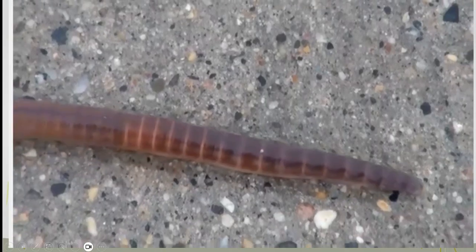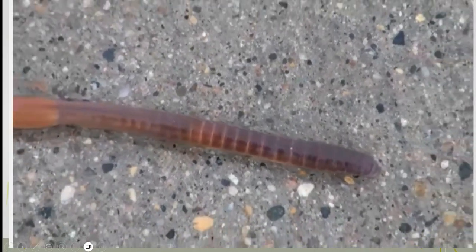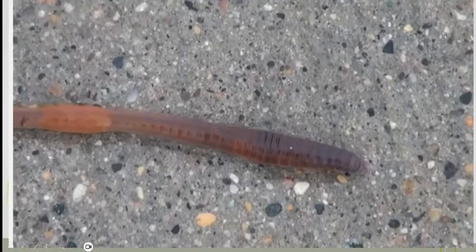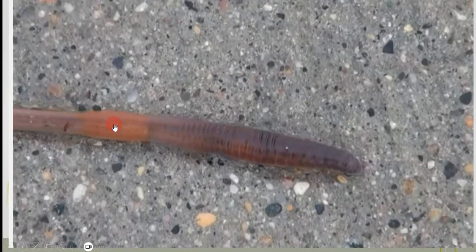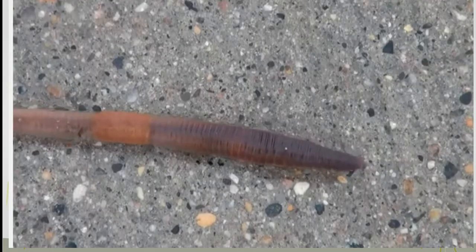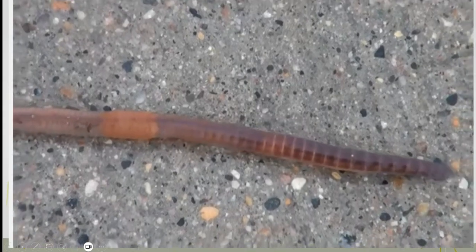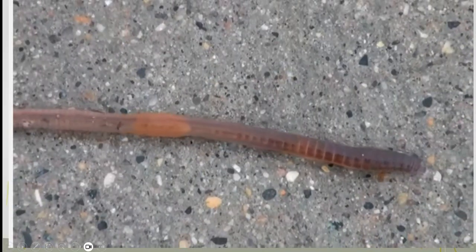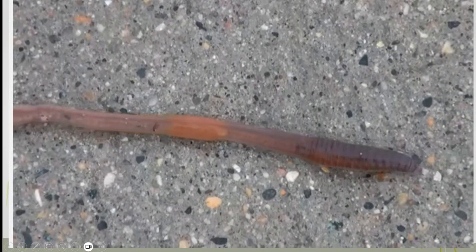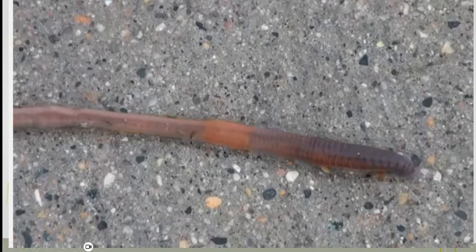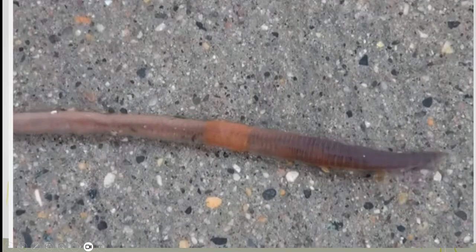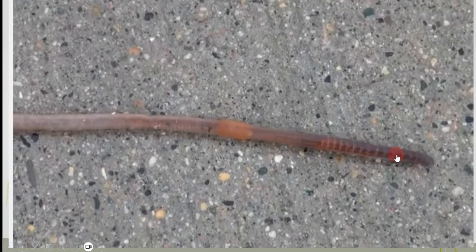See, they're going through water a little bit. You see the clitellum right here. Now they'll stretch those muscles, and the bristles will catch, and they'll pull it along. Clearly the anterior portion here.